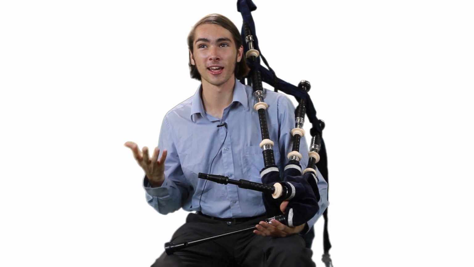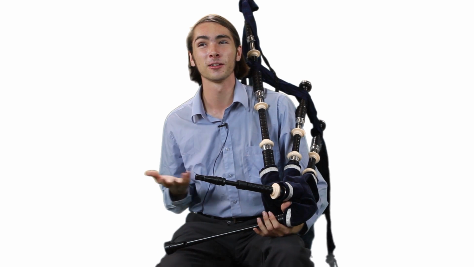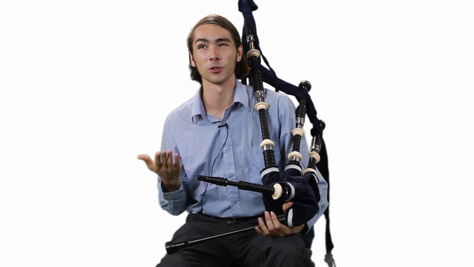This is the Scottish Great Highland Bagpipe. There are actually many different types of bagpipes in existence from different cultures all around the world, but this is the one bagpipe that everyone thinks of when they hear the word bagpipe. The reason is that it's become the most prominent bagpipe of all, possibly because of its great functionality and even its use in the world wars as well.